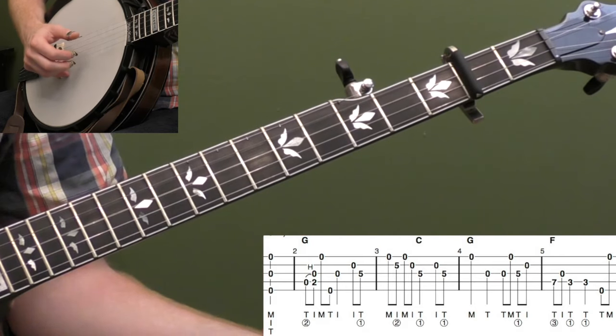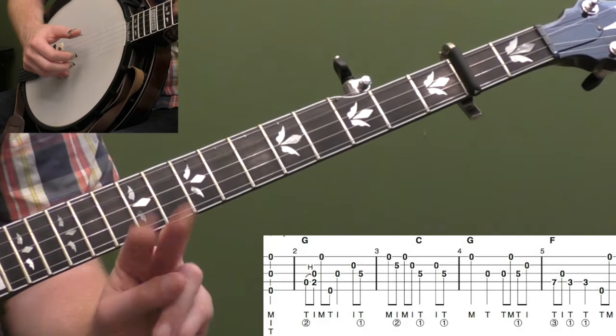And that's really the only part we're going to play in pseudo scrug style, is that very first lick. And that's all we're doing there.